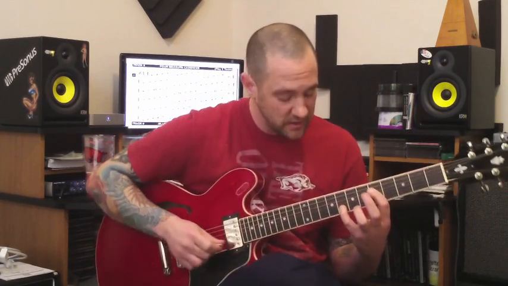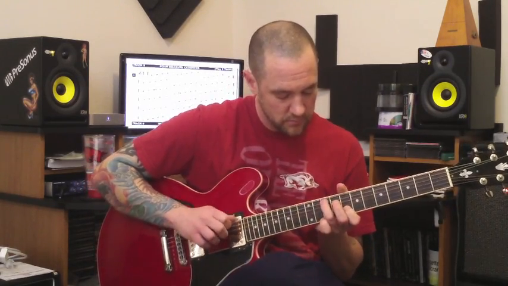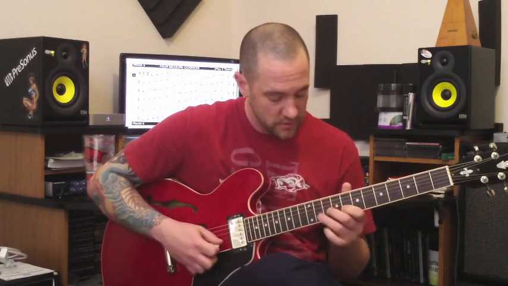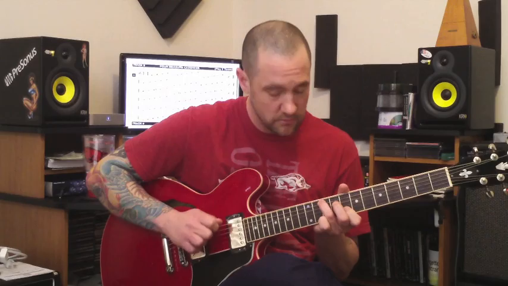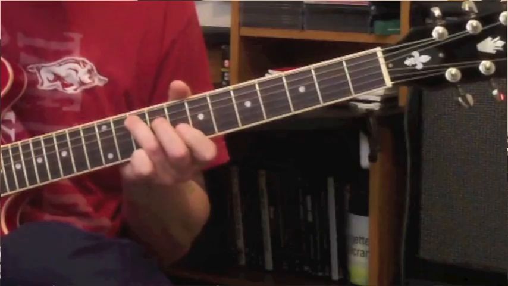Then I'm going to do the same thing again. I'm going to put my 1st finger where my pinky is, make a 2nd string octave shape. Up a whole step, 2 strings in between, and I have G again. So then I want to relate that back the other way.